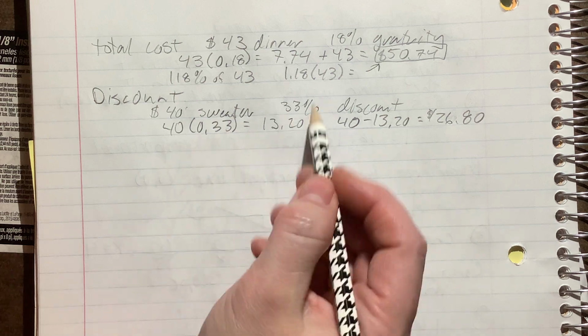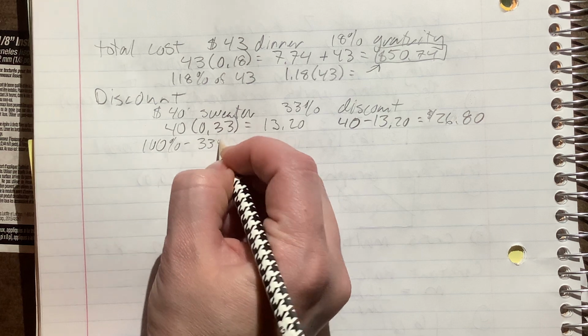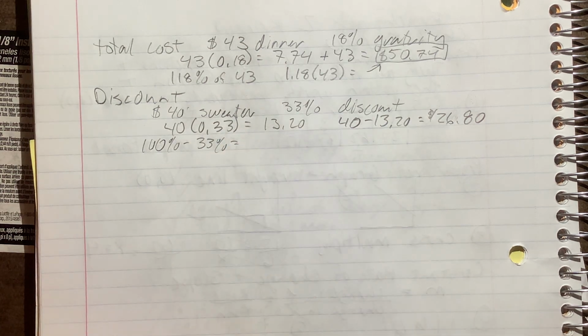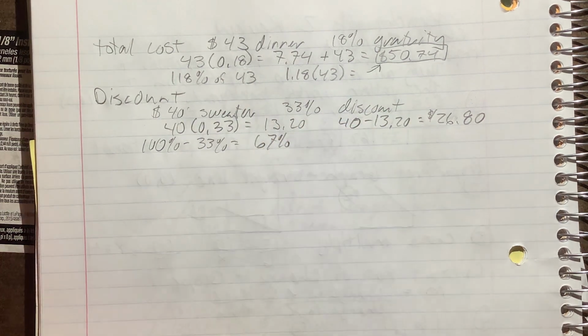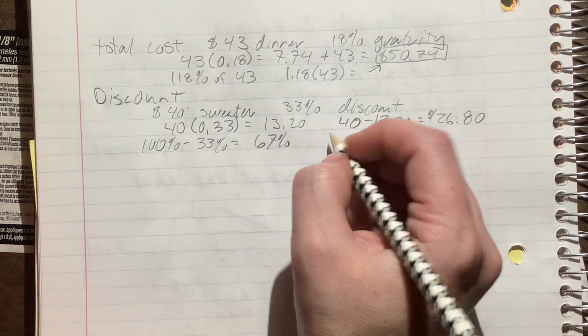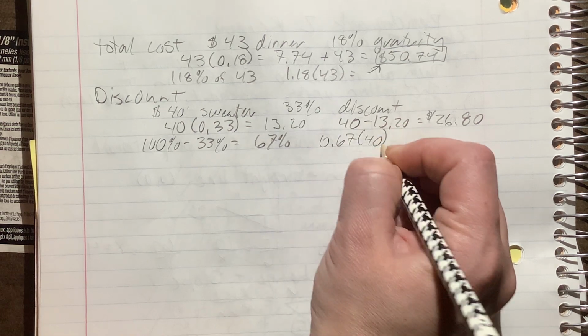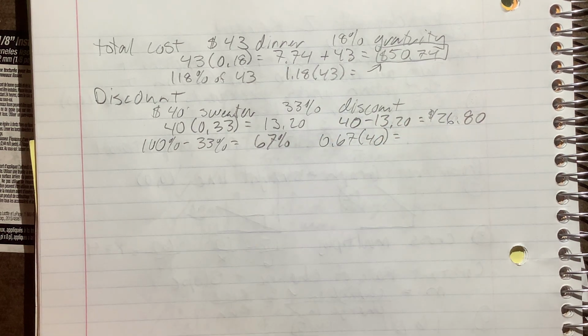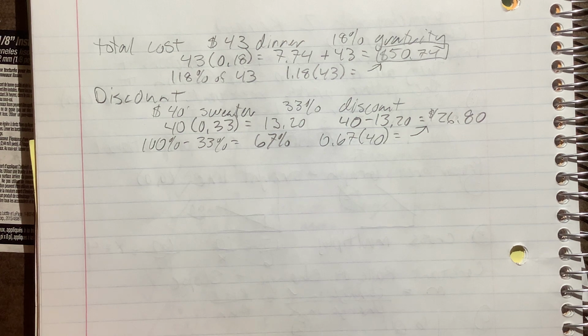The other way we can do it is if it's 33% off, we can do 100% minus 33%, which gives us, should be 67. Good thing I checked. So 67% is how much we're paying. Okay. So really we want to take 67% of 40. So 0.67 times 40 is 26.80. Okay. Works both ways. If one way is confusing, don't worry about it. Just do the other way.